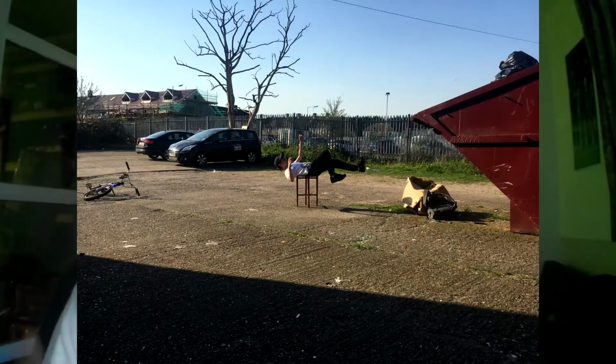So today I'm going to be teaching you how to make yourself float in Photoshop. Basically, I have gone out with my friend Harry and we've taken two images. We've taken this image right here and this image right here. As you can see, all you needed for this was a camera, a tripod and a stool.